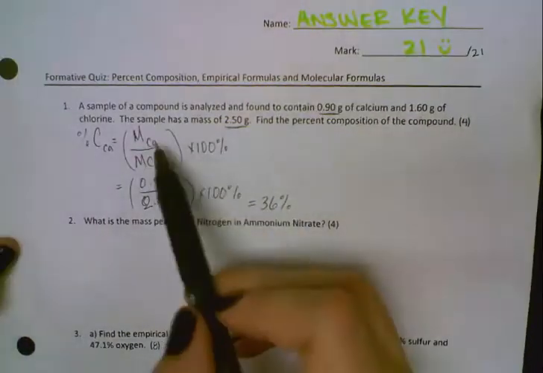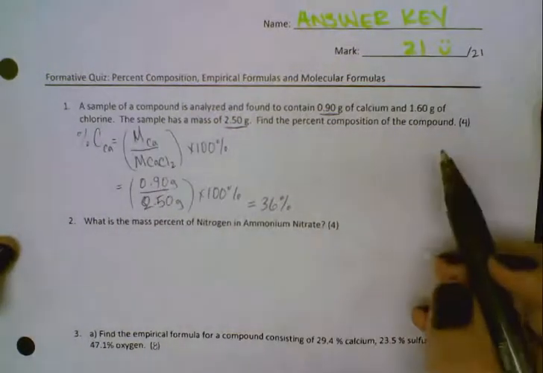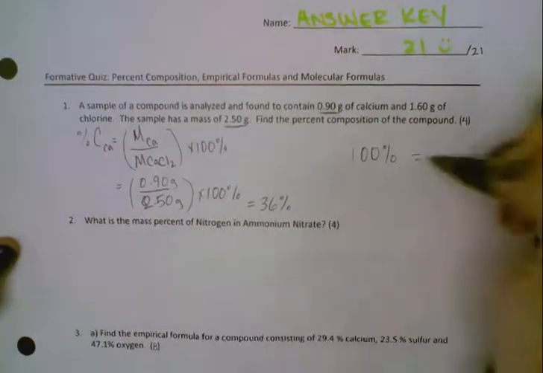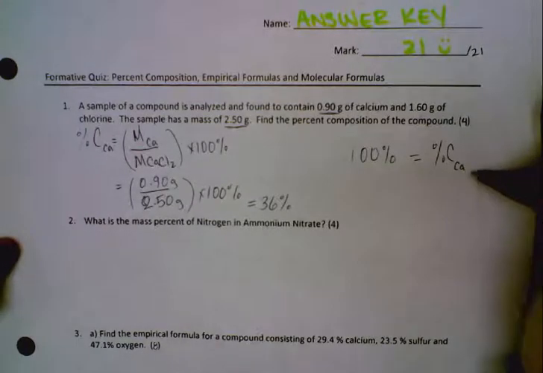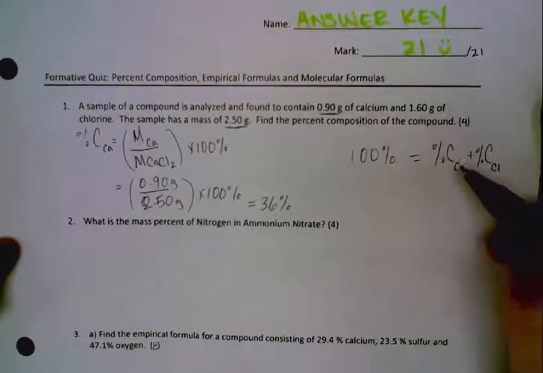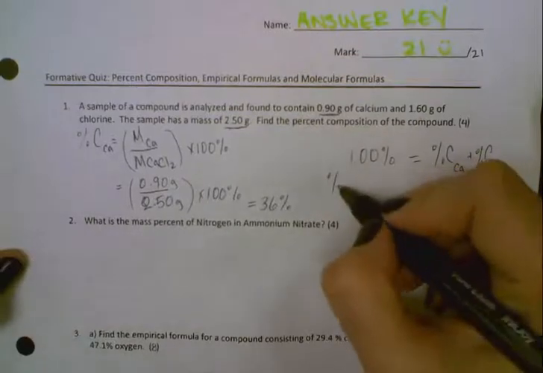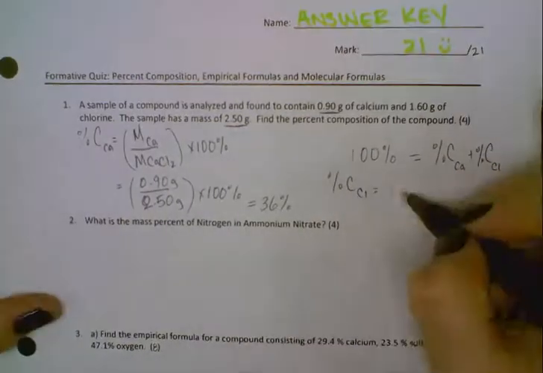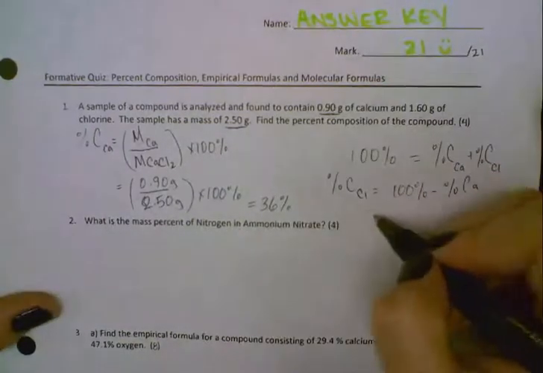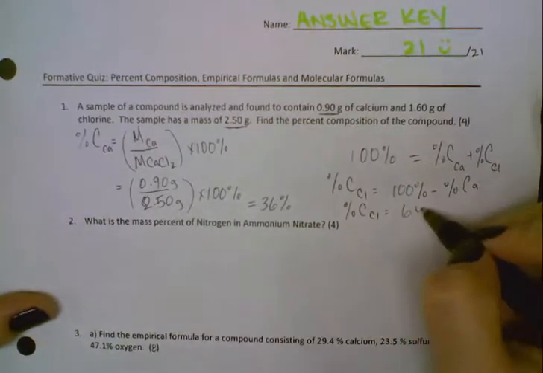You could complete the same calculation using the 1.6 of chlorine, or you could just say that 100% must equal the percent comp of calcium plus the percent comp of chlorine. It's only made of those two elements, so they have to add up to 100%. So the percent composition of chlorine is equal to 100% minus the percent comp of calcium, which is 64%.